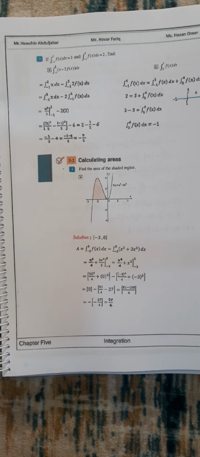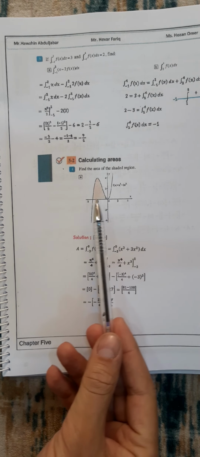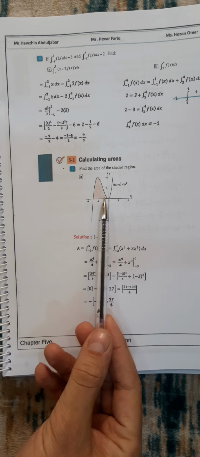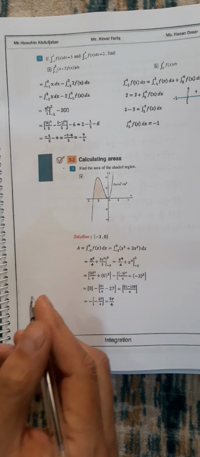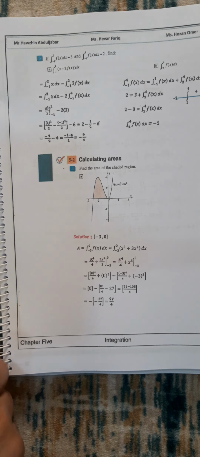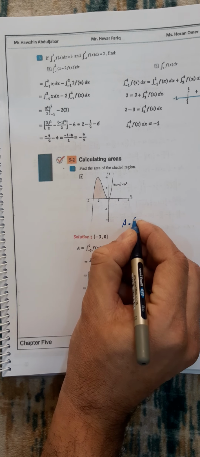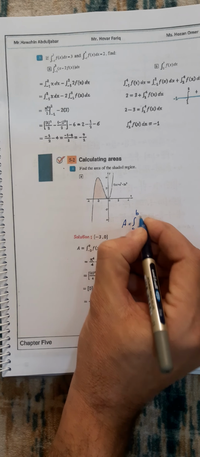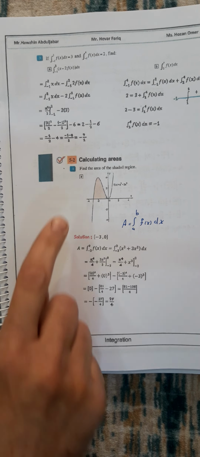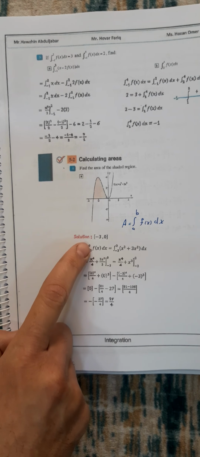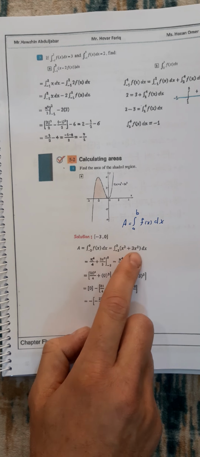Number 4: find the area of the shaded region. The region is from negative 3 to 0. F of x is given, so the area is equal to the integral from a to b of f of x dx, which is the integral from negative 3 to 0 of x to the power 3 plus 3x to the power 2.